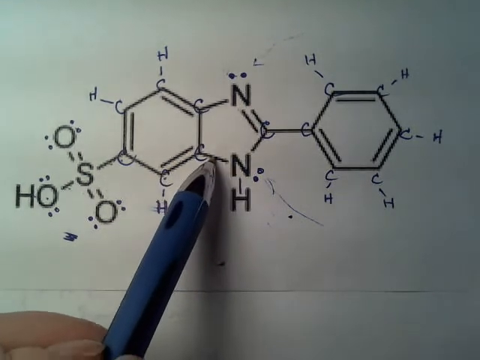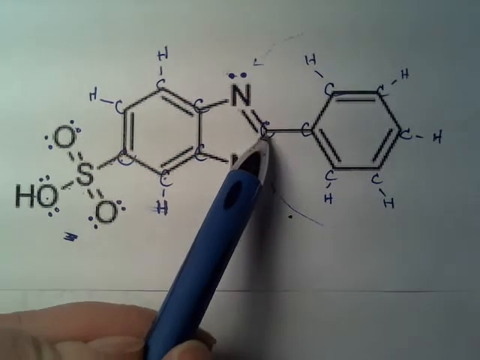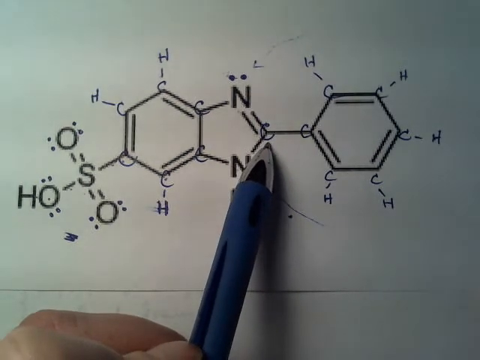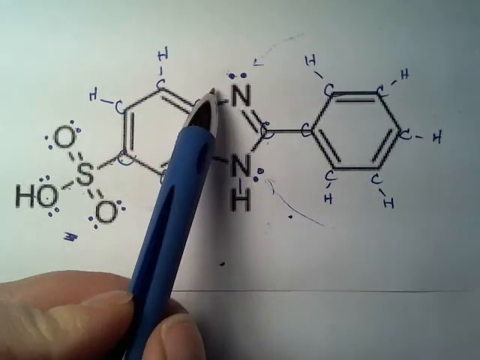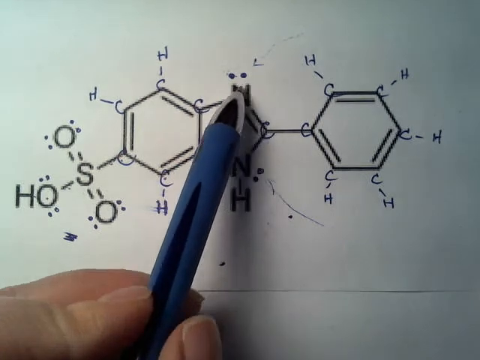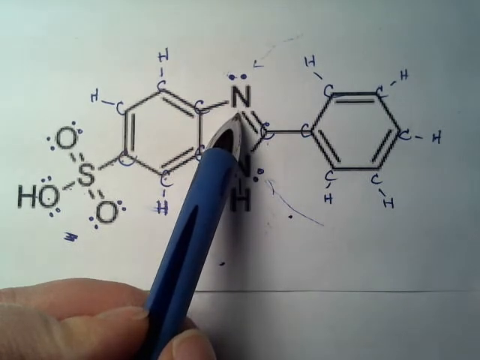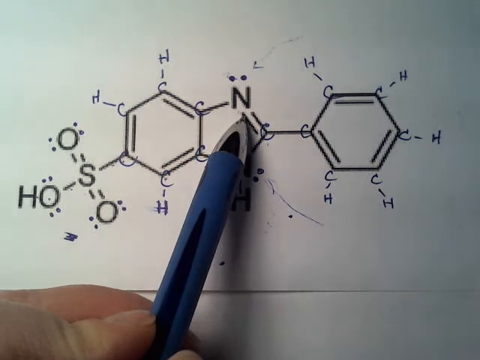This nitrogen, 1, 2, 3, 4, tetrahedral. This carbon, trigonal planar. This nitrogen is what? It has 2, 4, 6, 8 electrons, but it has 1, 2, 3 electron pairs effective.